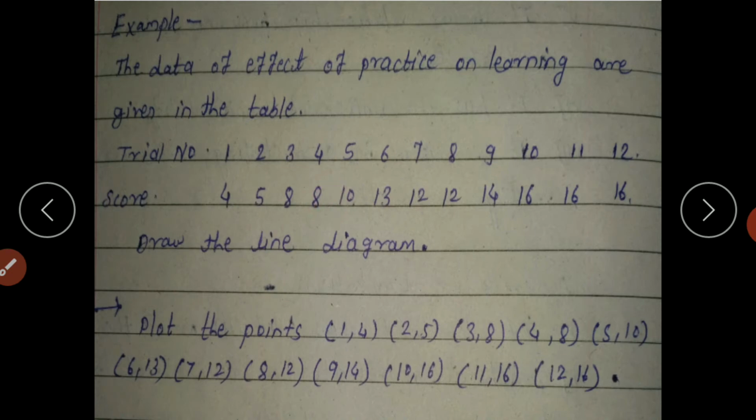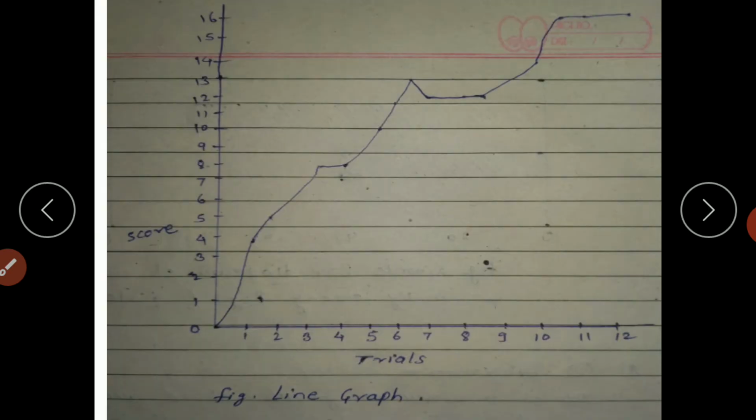When we want to plot the graph, we have to put the points with the help of this information, that is 1 4, 2 5, 3 8, 4 8, 5 10 and up to 12 16. On the x-axis will be our trial, on the y-axis will be our score. First we put a dot on the graph, then we join these dots with the help of straight lines. So this is how we can draw our line graph.